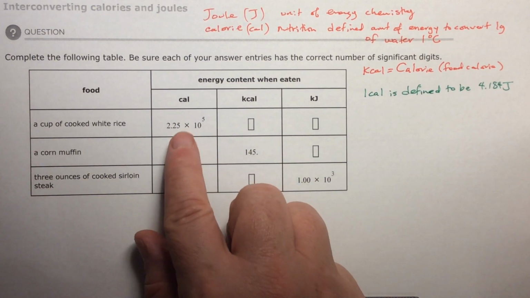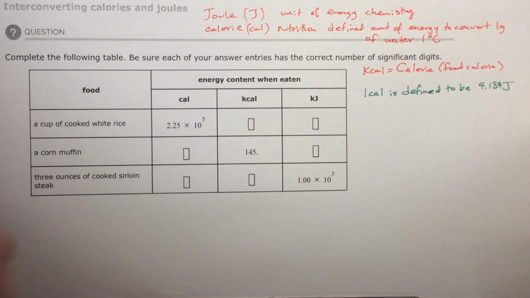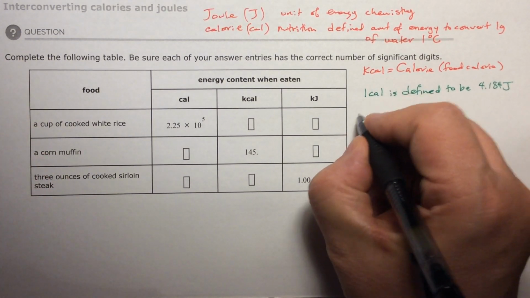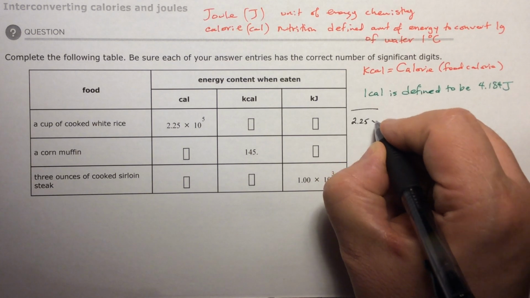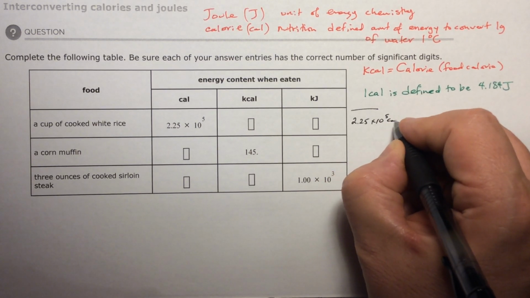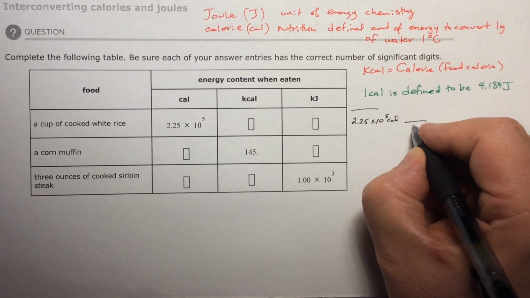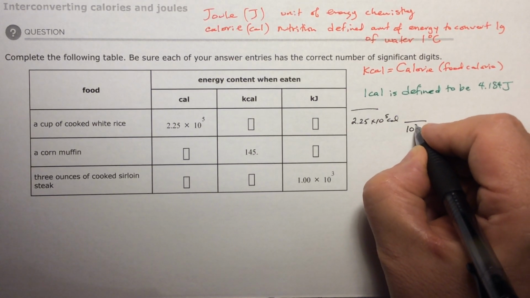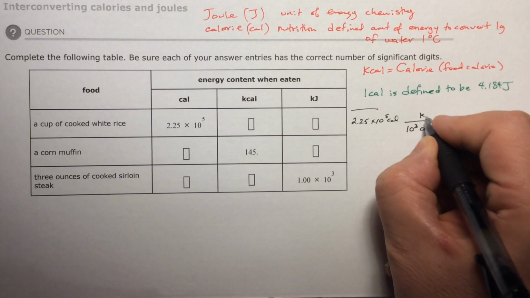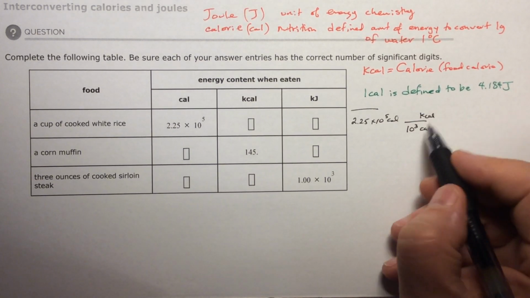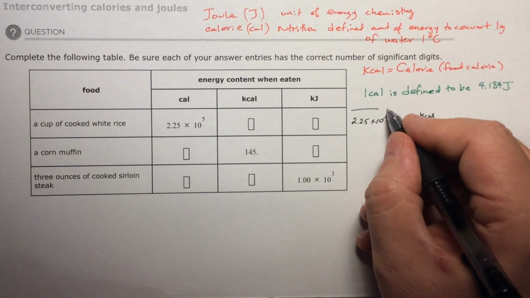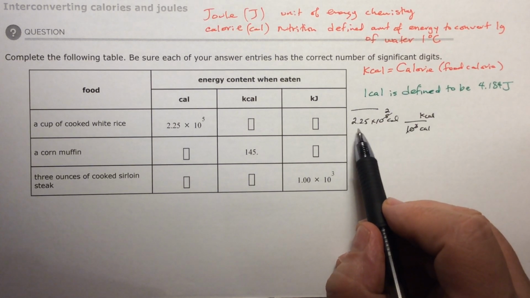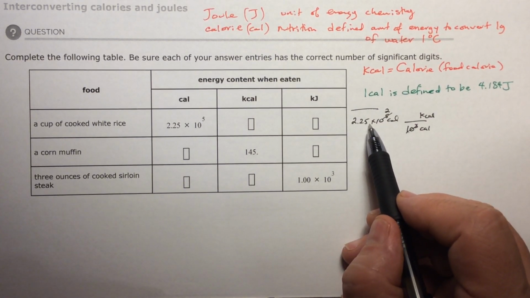All right, so we have 3 of these to do. The first one is calories to kilocalories. Okay, calories to kilocalories. So let's start here. We've got 2.25 times 10 to the 5 calories. There are, kilo means 1,000. There are 10 to the 3 calories in a kilocalorie. Okay, so 3 of these will cancel with 3 of these, leaving you 2 of these.